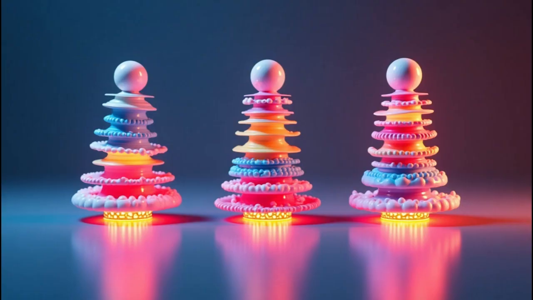The Tower of Hanoi puzzle consists of 3 rods and a set of discs of different sizes. The goal? Move the entire stack from the first rod to the last, following just 3 rules.